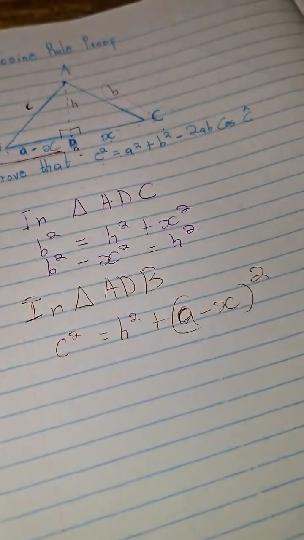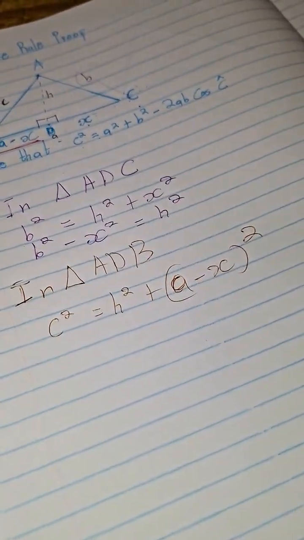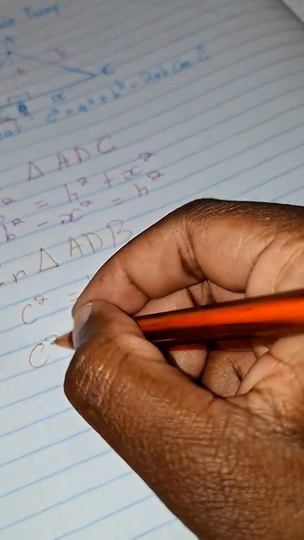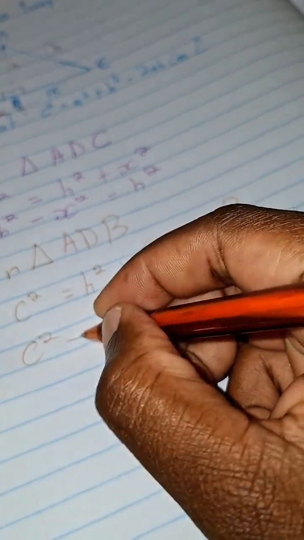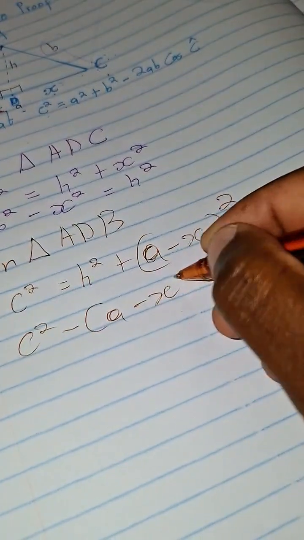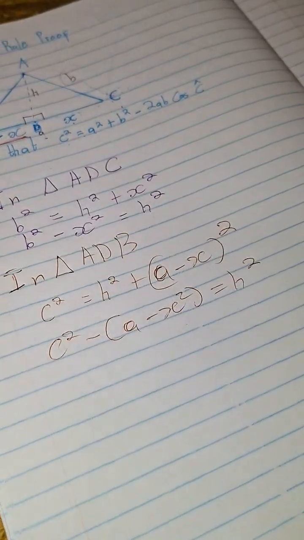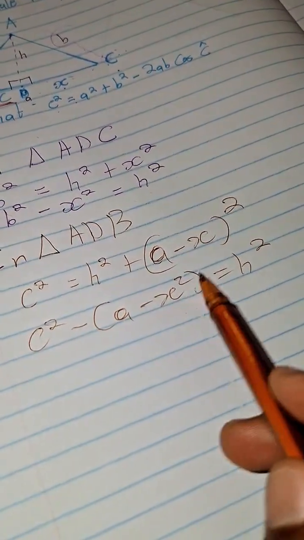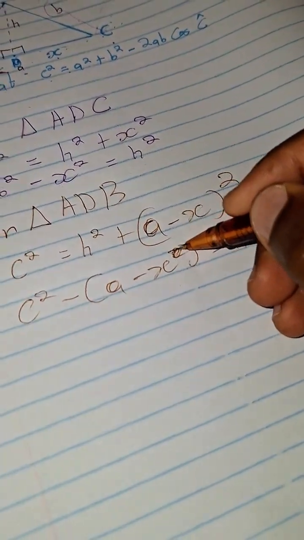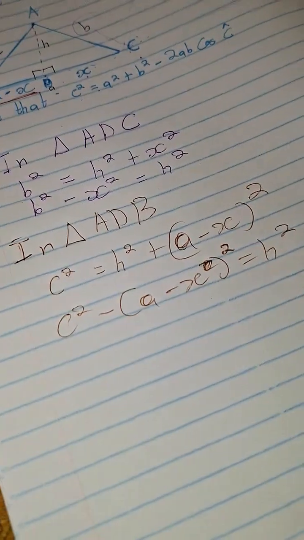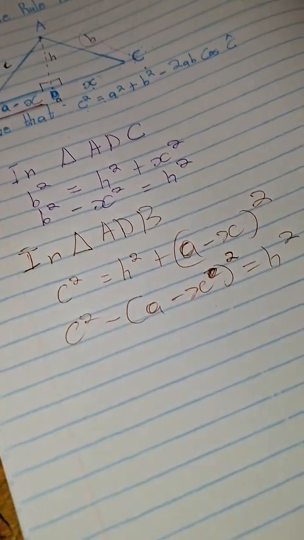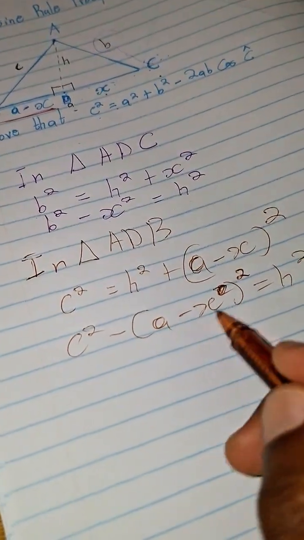This proof is going to be long. Okay, no problem. Then let's solve for h. So this is c squared minus h squared like that. Okay, before we go further, let's simplify this one. It's the squaring of a binomial, so let's simplify what's in the bracket.